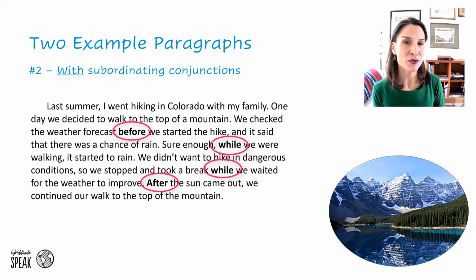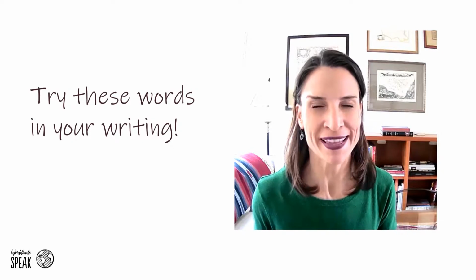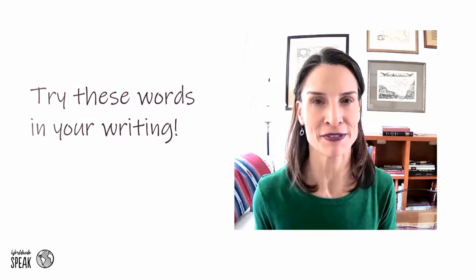So I only used 4 of these words. I used before, I used while twice, and I used after. But you can see that this paragraph has a much better flow to it. It's better to read and it's better to listen to. It's not so choppy, it's not like a robot. So you don't need to use a lot of these words, but using them just a little bit can really improve your writing. So I hope that you will try using before, after, and while. I think you're really going to love the results.